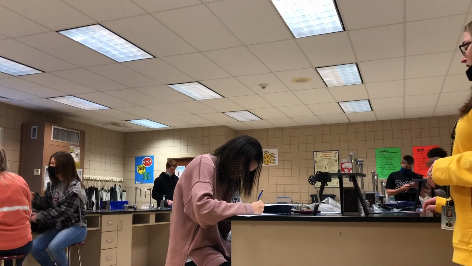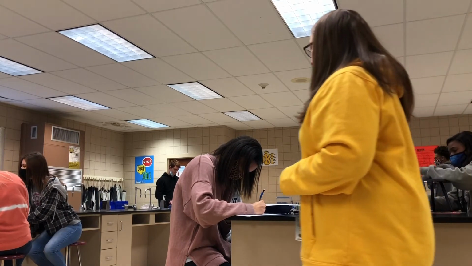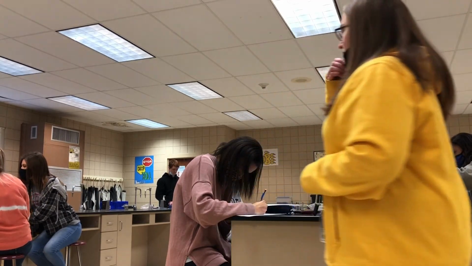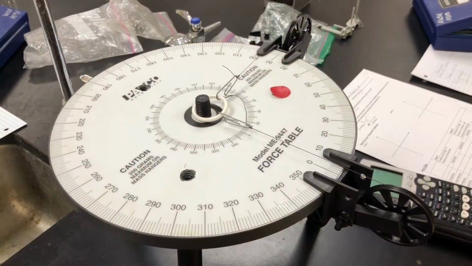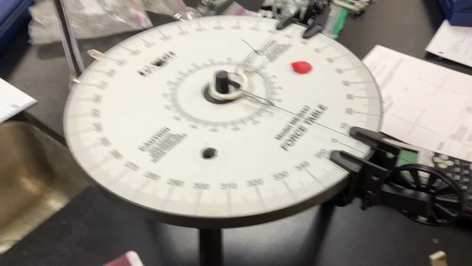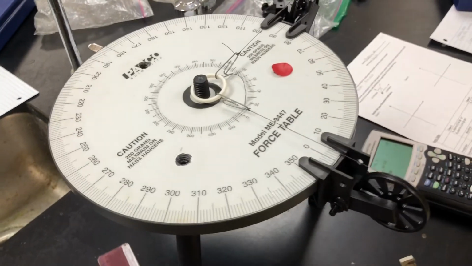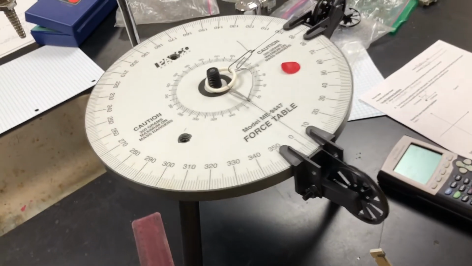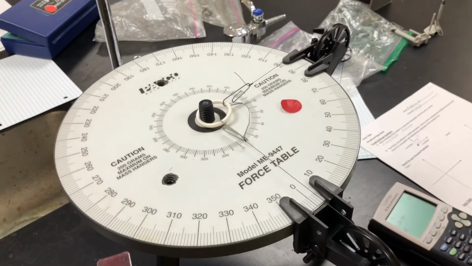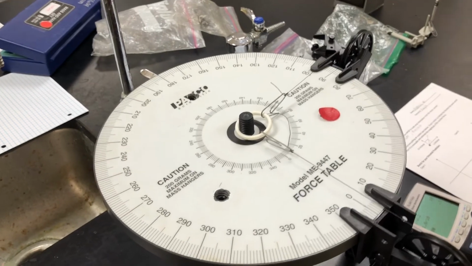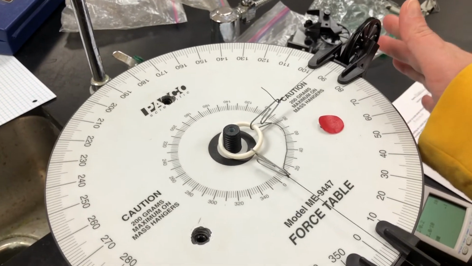And once you find the mass, you're going to hang it on the mass hanger. All right, so you have your force table set, and your 0.5 newtons force is at 0 degrees, and your 1 newton force is over here at 90 degrees.